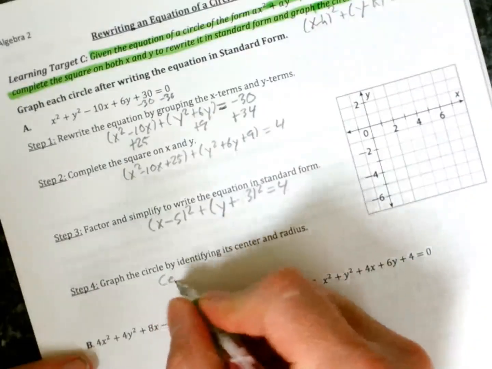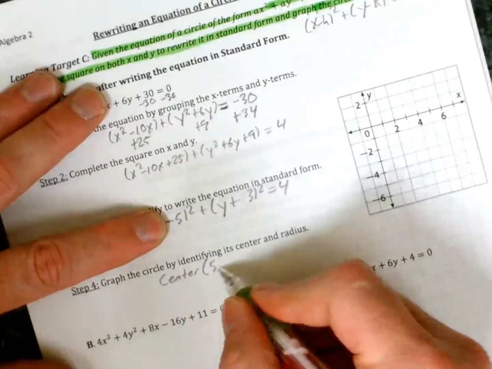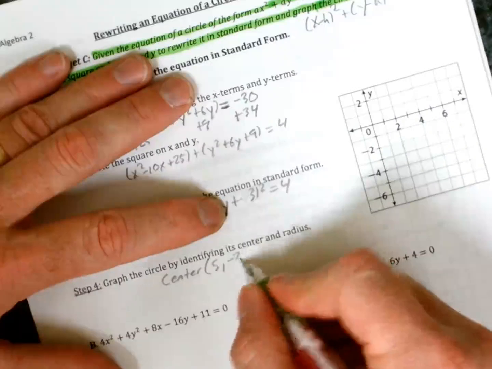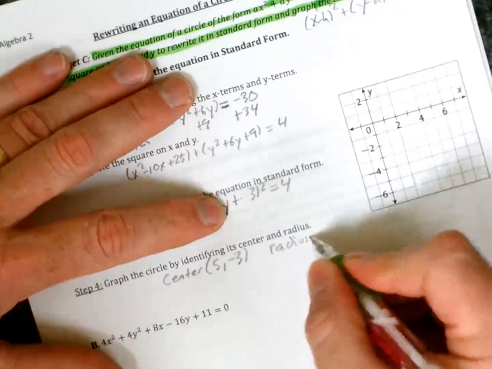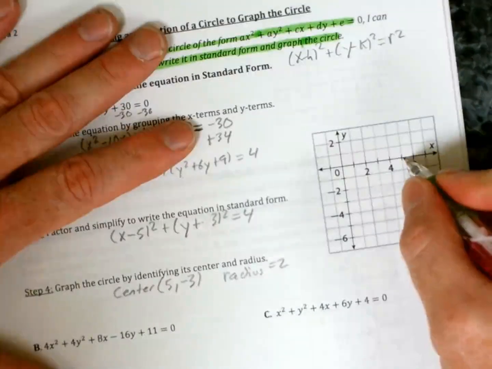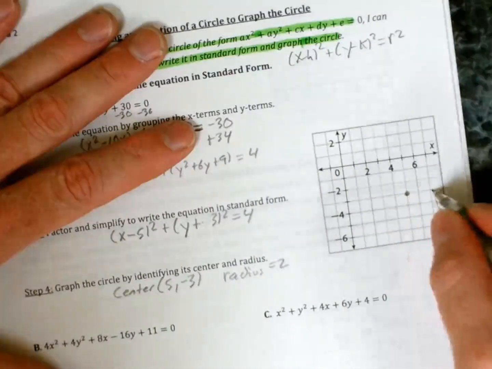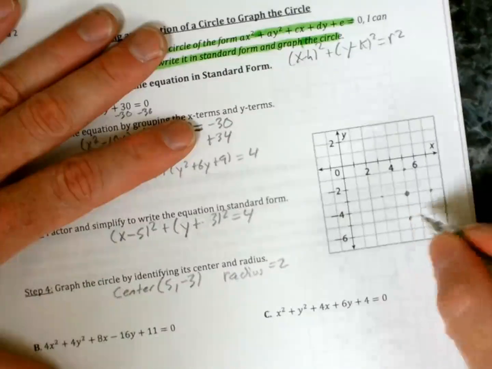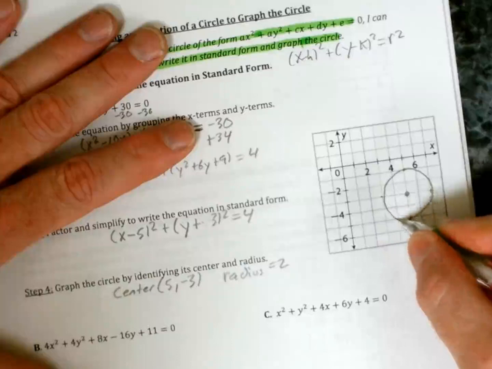So my center is going to be the x value that is opposite of this. So that's positive 5. The y value that's opposite of this, and my radius is going to be the square root of that. It's 2. So let's go ahead and mark it. We've got 5, negative 3. There's my center. My radius is 2, and I'm just going to put some points, both vertically and horizontally, 2 distance from the center, and I'm going to do myself a little circle right here.